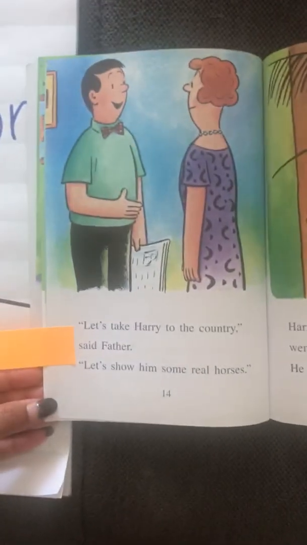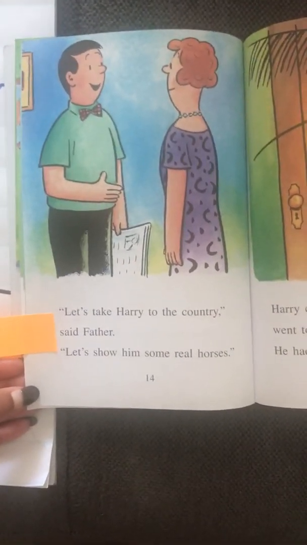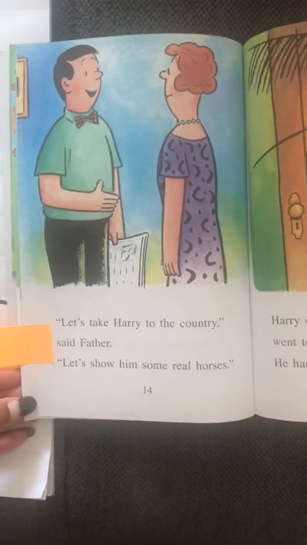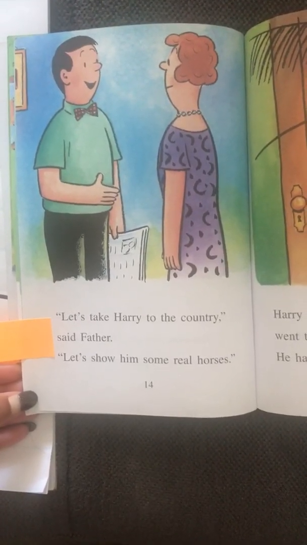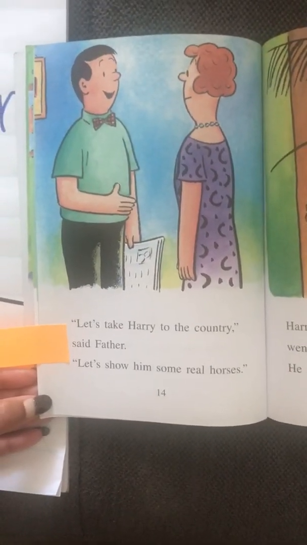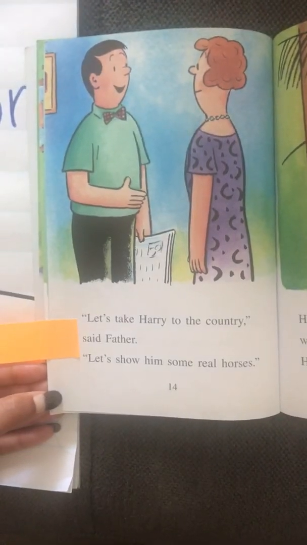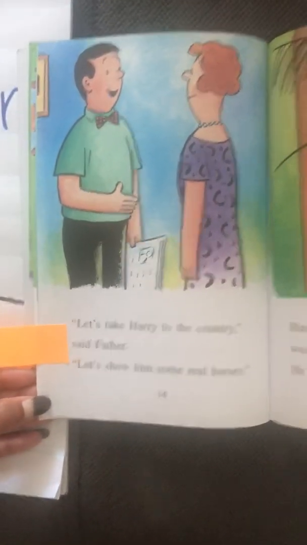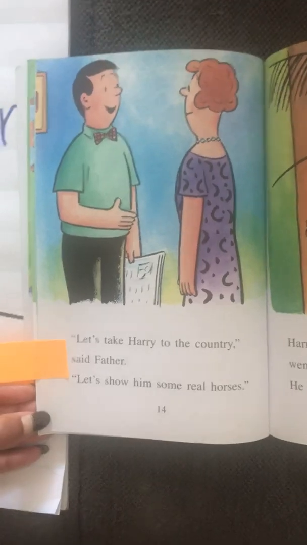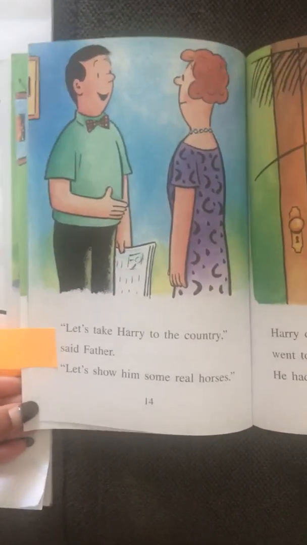Another clue I found was that Harry's dad made a statement. Harry's dad said, "Let's show him some real horses." That word "real" I found to be very interesting. I knew it was a clue. He said real horses, and that made me wonder, is Harry's horse not real?